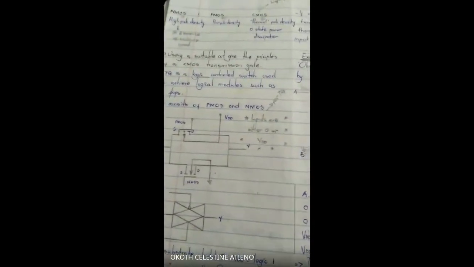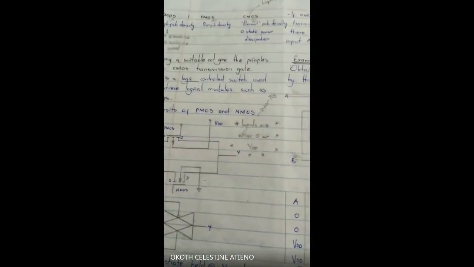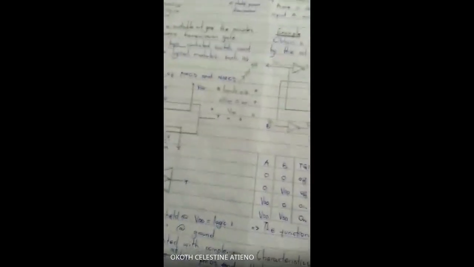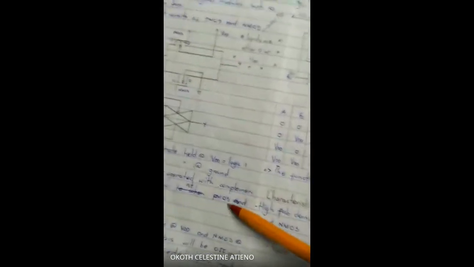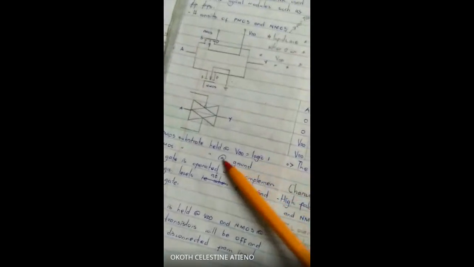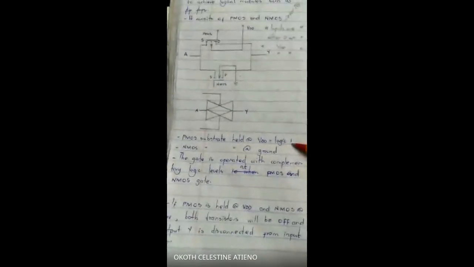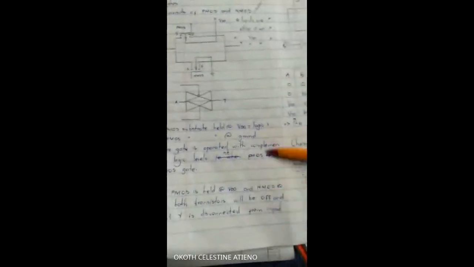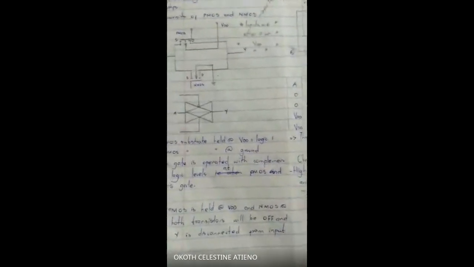So you'll see kwa truth table, instead of kutumia 0 na 1, tutatumia VDD na 0. For the P substrate kwa transmission gate, VDD is held at logic 1, na kwa NMOS it is held at ground. So I think this is just theory. Let me take you guys through the main things you need to know.